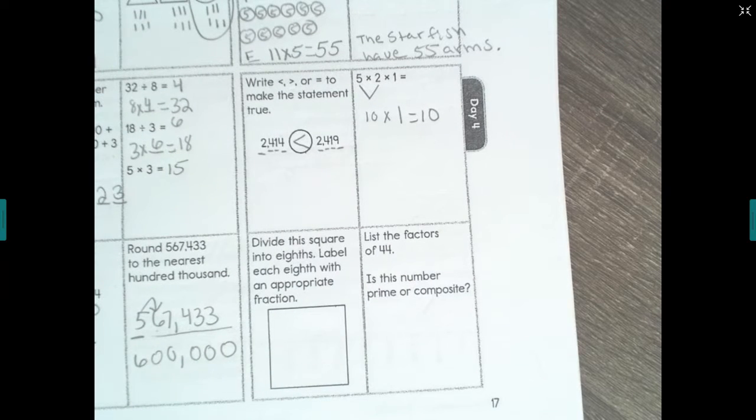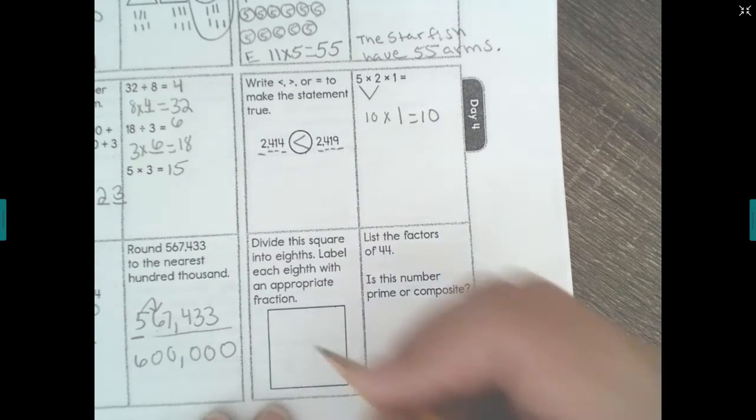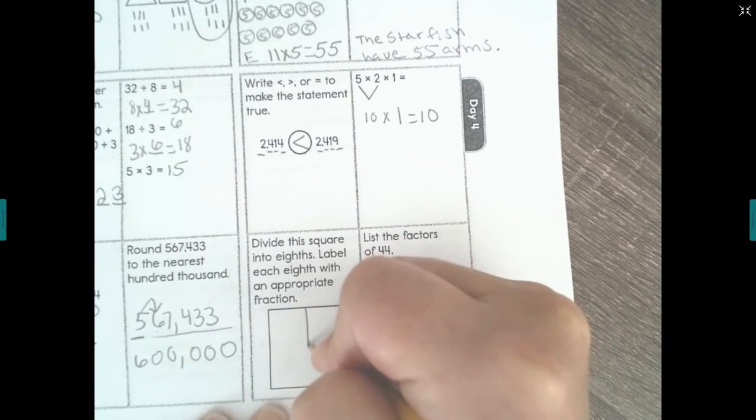All right, let's look at the next one. Divide this square into eighths. Label each eighth with an appropriate fraction. So remember from 3rd grade, when you are dividing a shape using fractions, the division of your shape needs to be of equal parts. So I'm going to divide my shape in half.